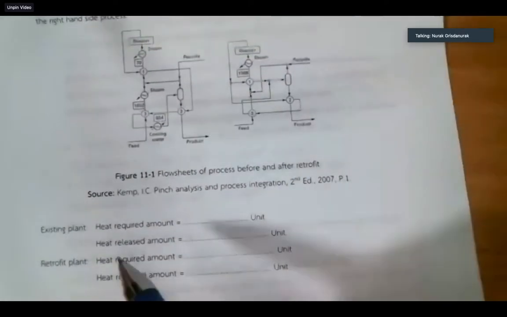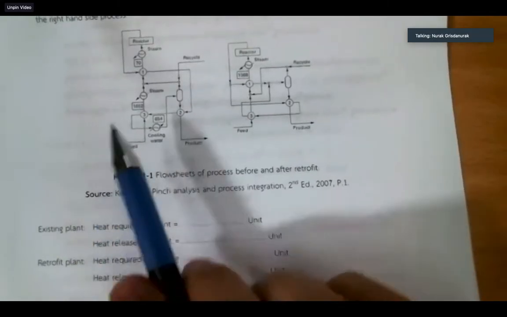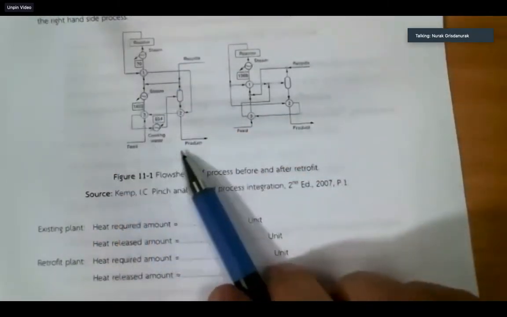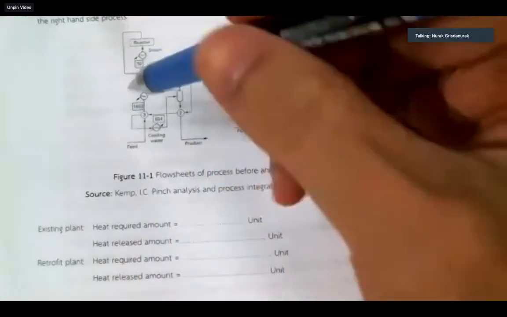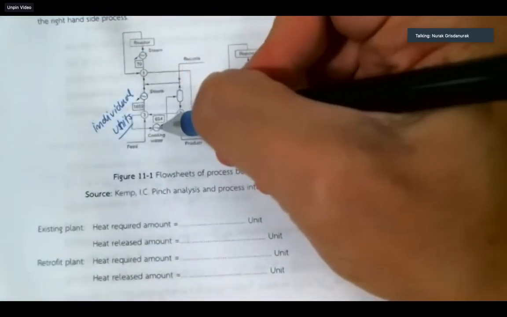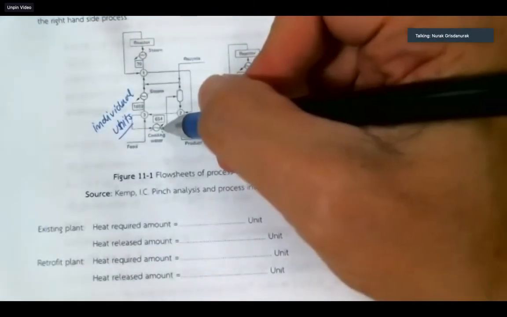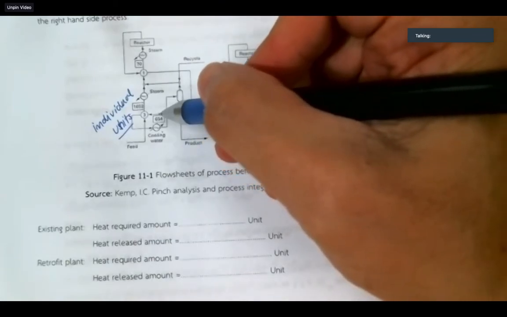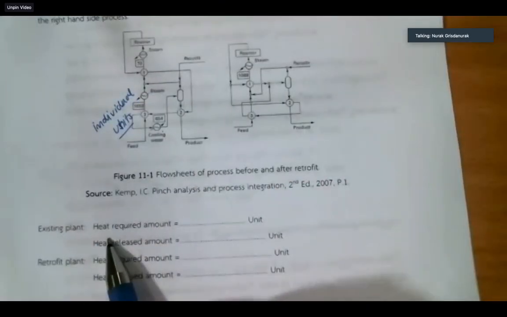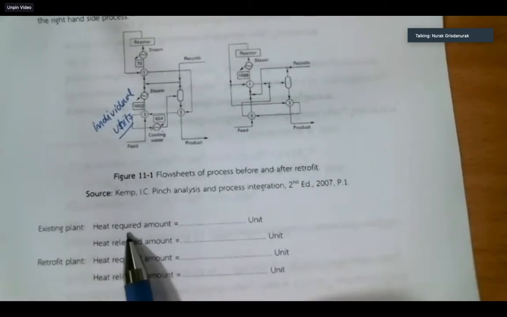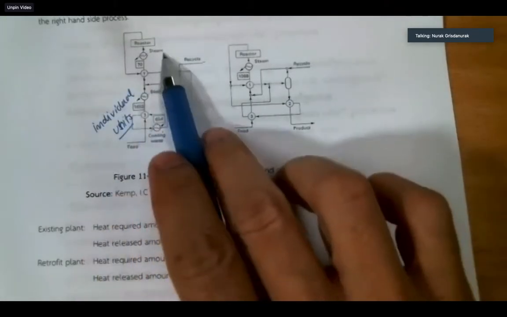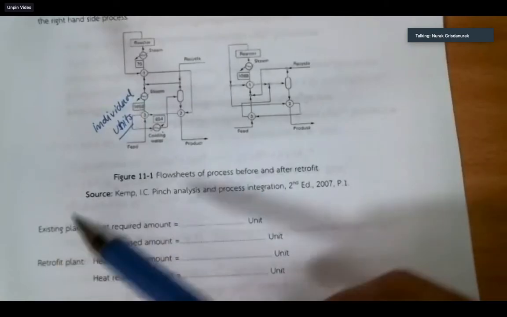If you go to the existing plant, we call the one on the individual unit, right? This is individual unit. One unit, 2 unit, 3 unit, 2 heaters and 1 cooler. So how much heat is required in this process, in the existing plant?